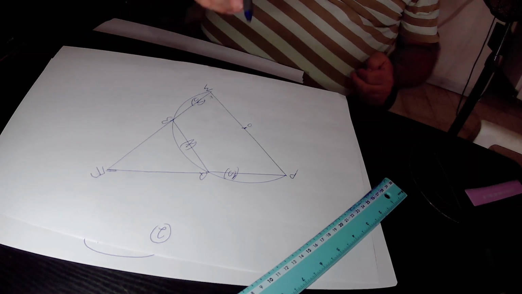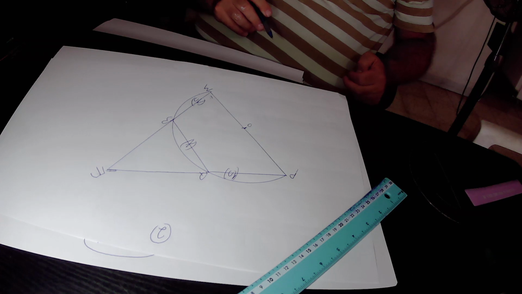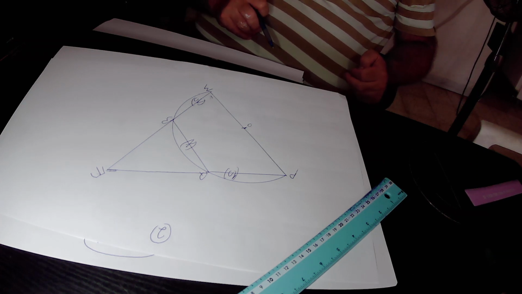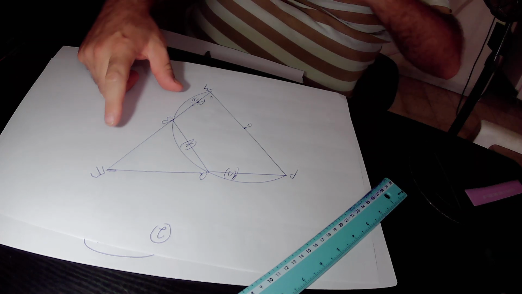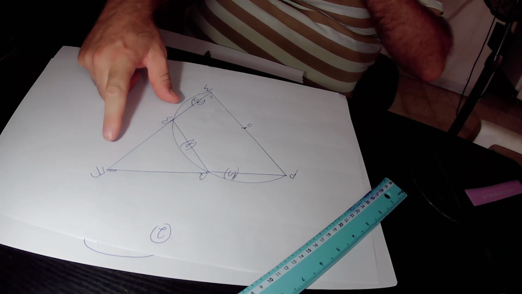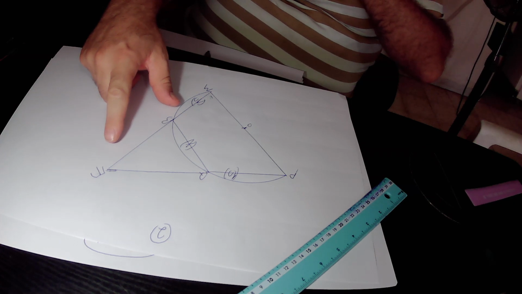Again, PQ equals MB. When you extend two line segments that are equal to each other in length until they intersect with each other, the line segments that will be added to the original line segments must be equal to each other.